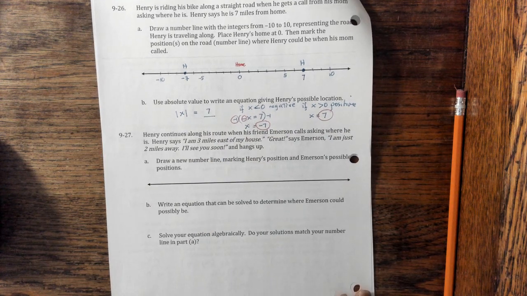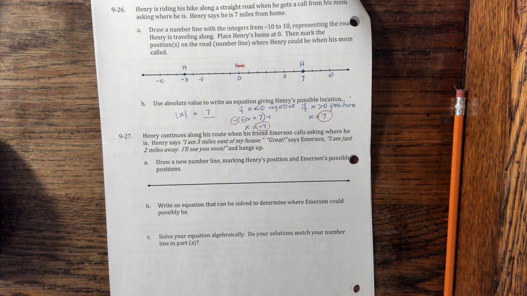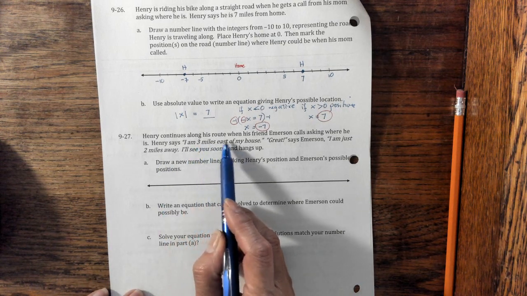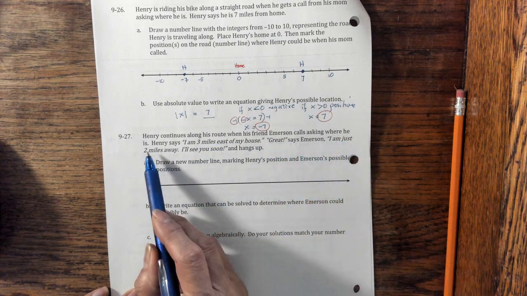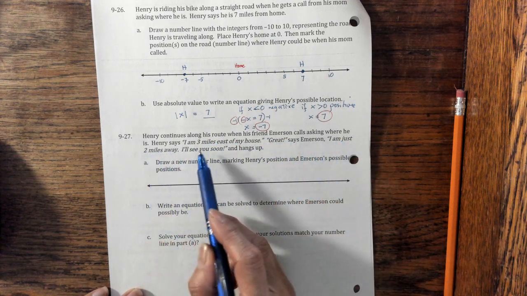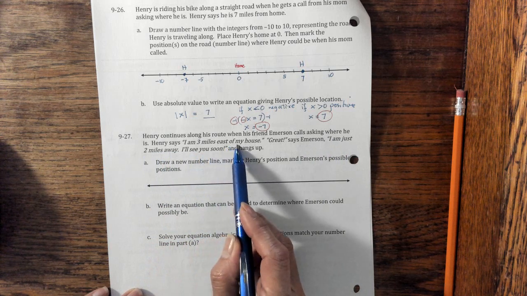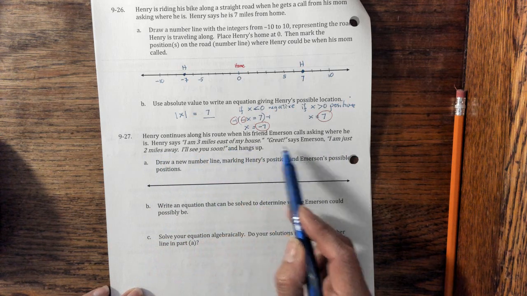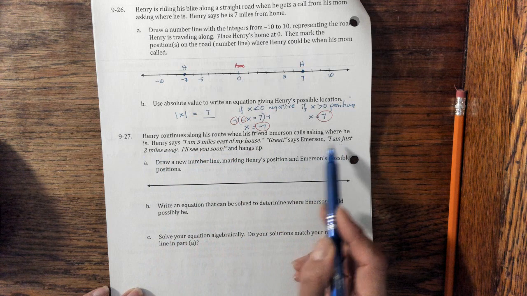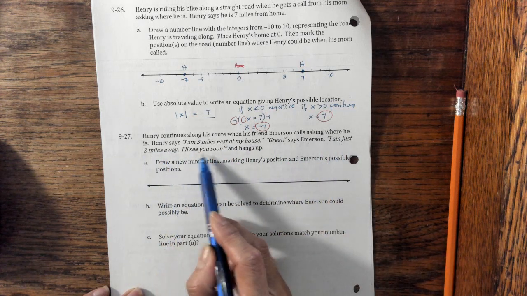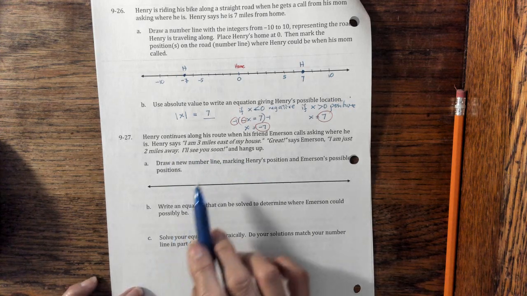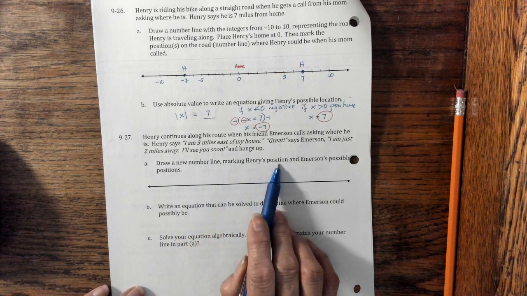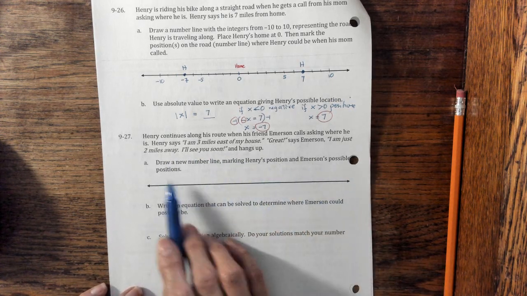Okay, so in number 27, there's additional information. Henry continues along his route when his friend Emerson calls asking where he is. Henry replied, "I am 3 miles east of my house." "Great," says Emerson. "I am just 2 miles away. I'll see you soon," and hangs up. Now, we are to draw a number line marking Henry's position and Emerson's possible positions.